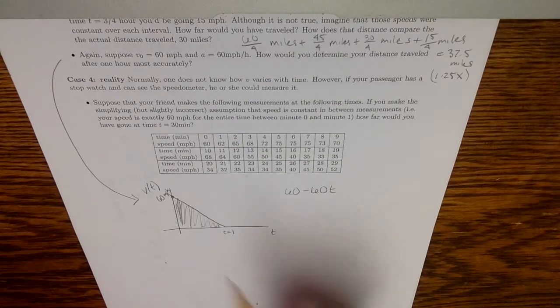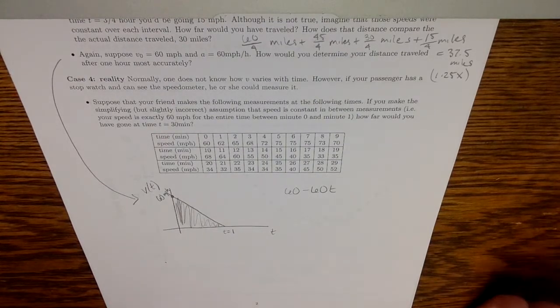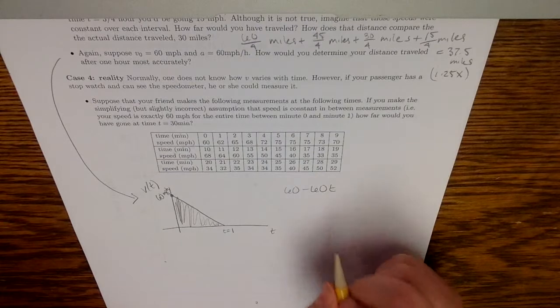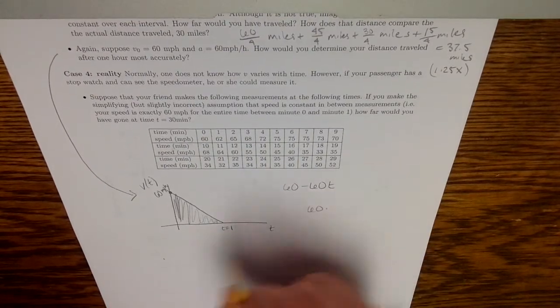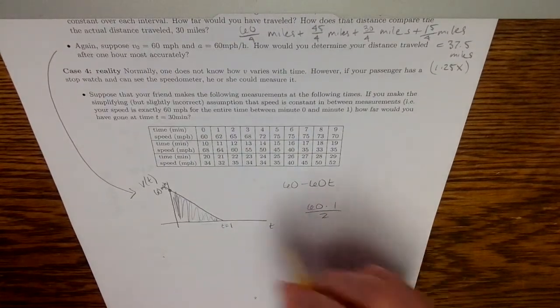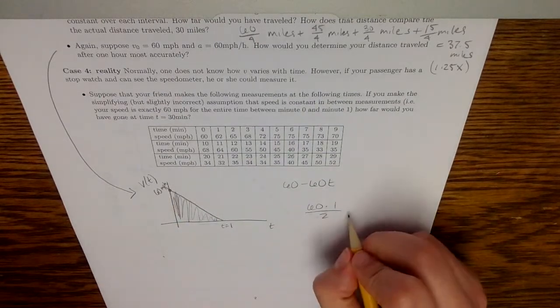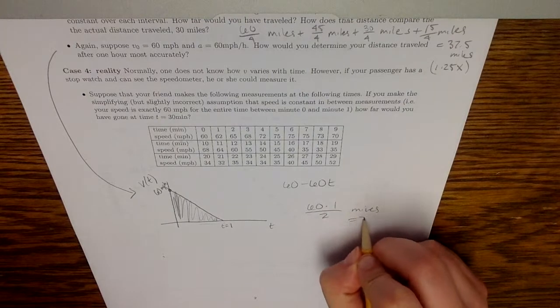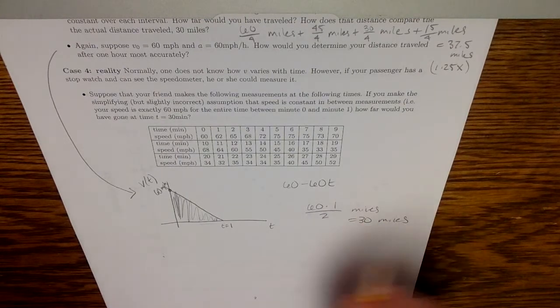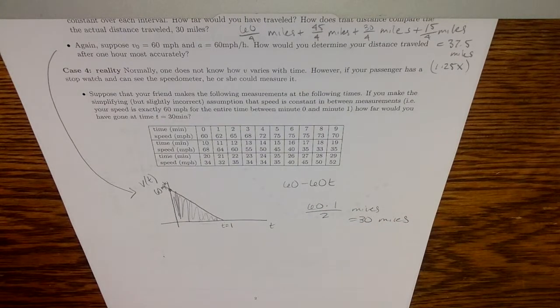And so this is a triangle. We can actually get this area exactly. The area of this triangle is 60 times 1 hour divided by 2, base times height over 2, which is 30 miles. And we've measured that exactly.